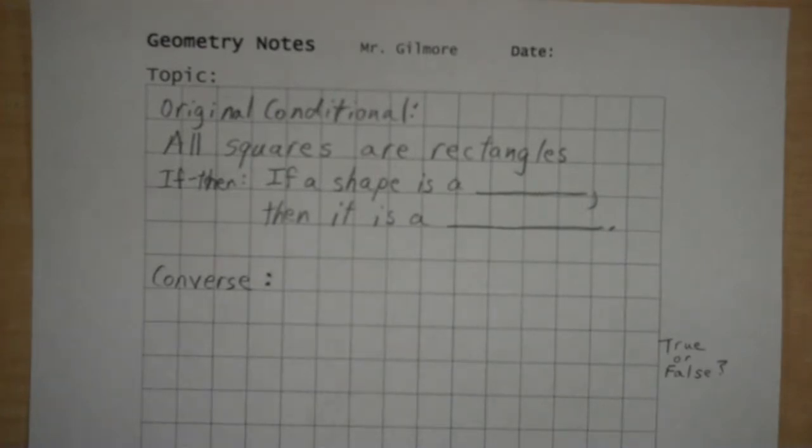All squares are rectangles. We'll make a geometric example and do it, and I want you to try all those, and we will check them in class.